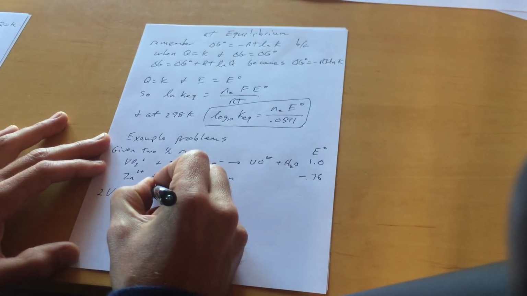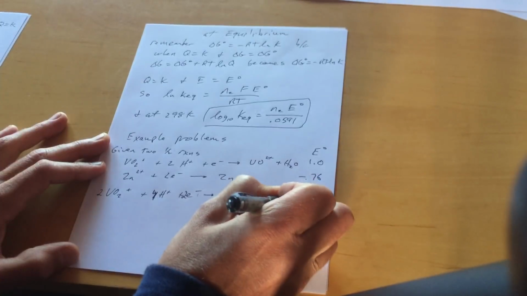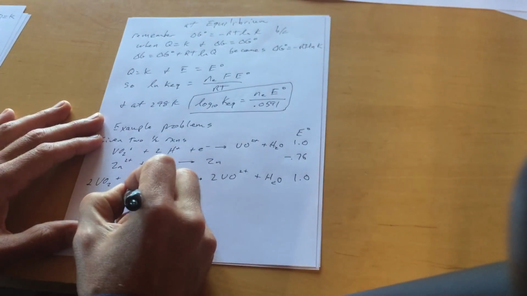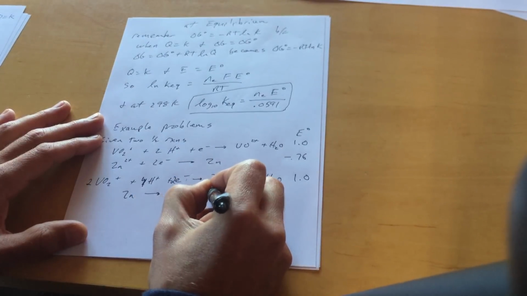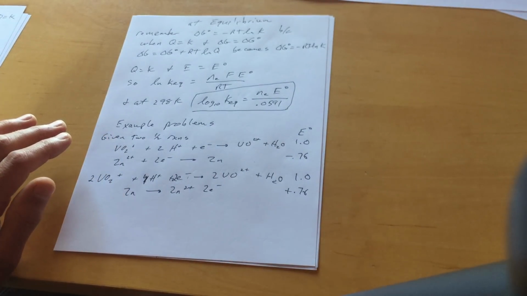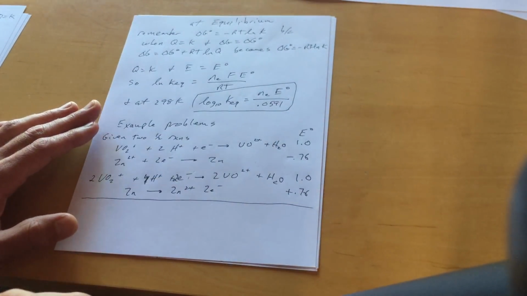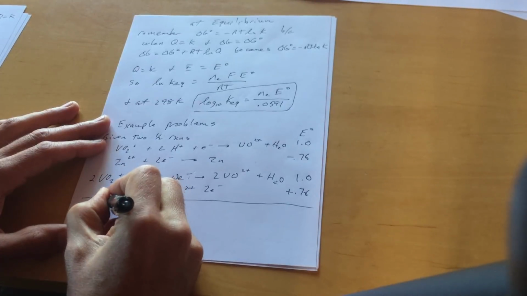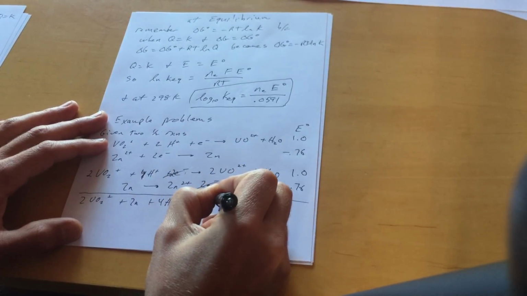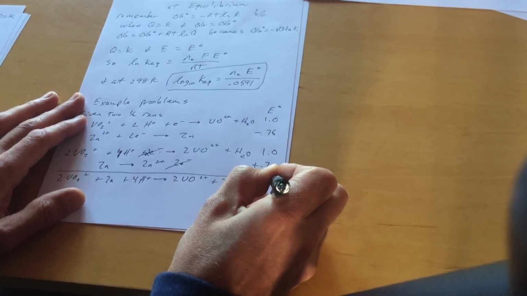Okay, so let's just go ahead and do that. That's going to be 4 H+, and that's going to be 2 electrons. Gives us 2 VO2+ + H2O. Once again, I don't multiply the E value by that factor of 2. Go ahead and flip the bottom one. Zn goes to Zn2+ + 2 electrons. That one is positive 0.76. And we can combine these two now to get 2 VO2+ + Zn + 4 H+, electrons cancel, goes to 2 VO2+ + 2 H2O + Zn2+.